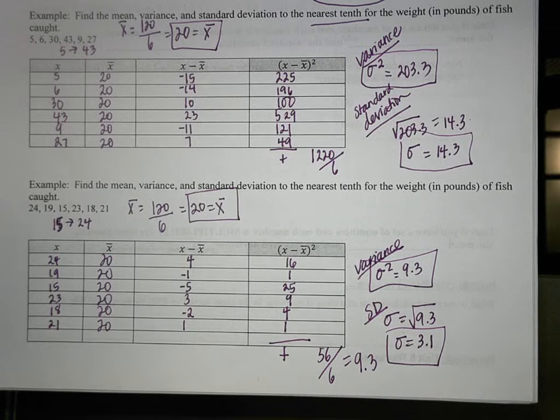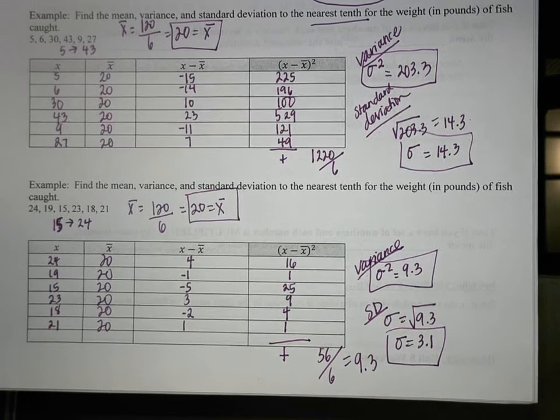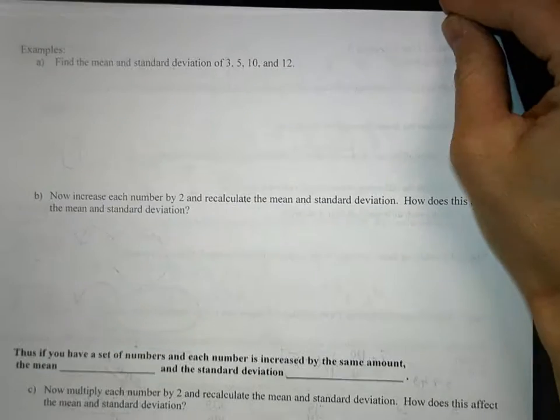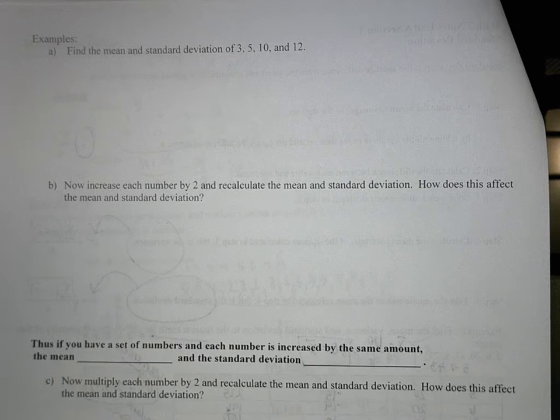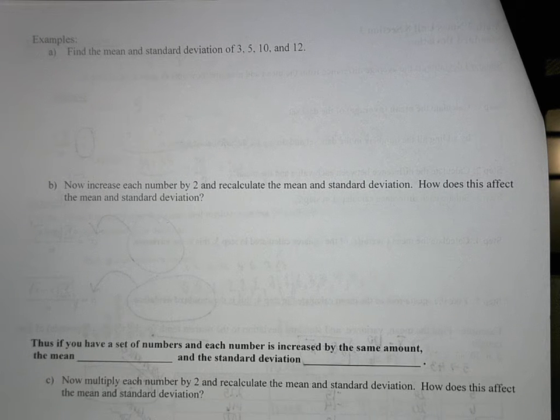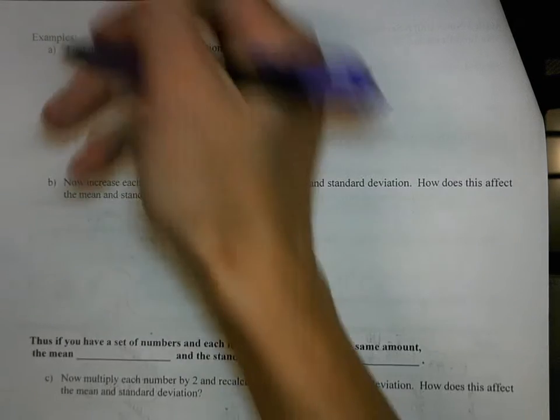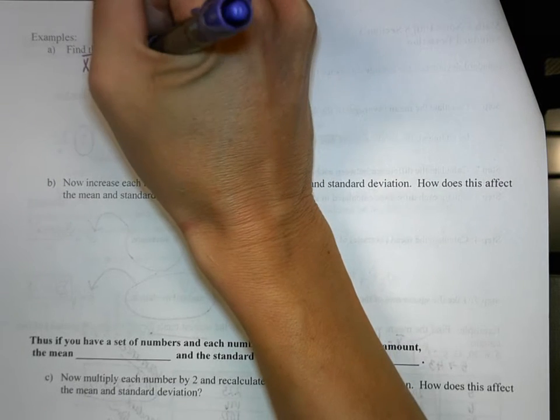All right, we're going to go ahead and turn the page. So we're going to go ahead and find the mean and standard deviation, but you have a much smaller set of numbers. We'll do this one together. So how do I find the mean? Add them all up. So again, our mean is adding up all the data. So 3 plus 5 plus 10 plus 12.